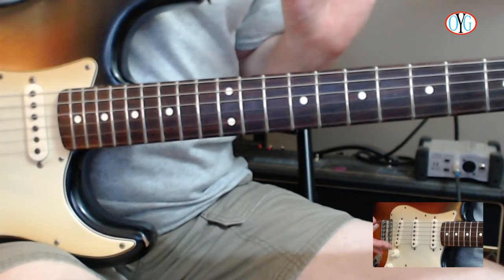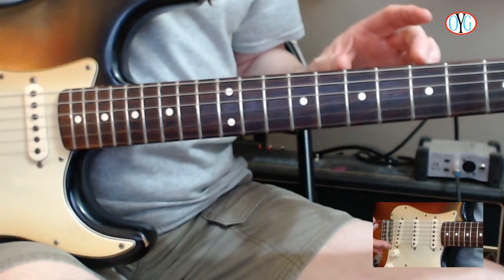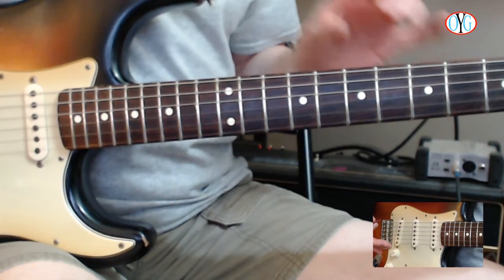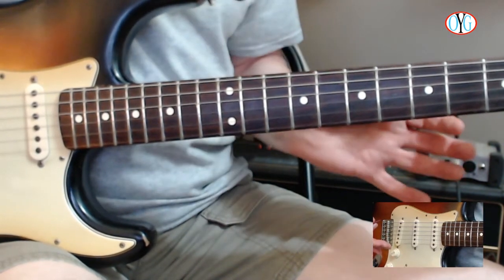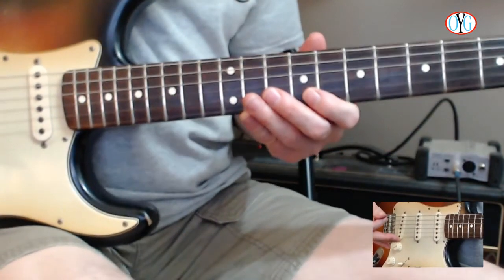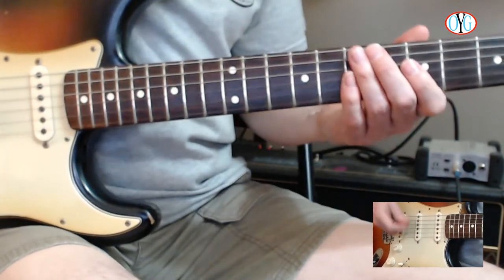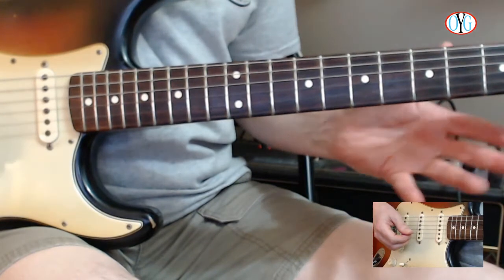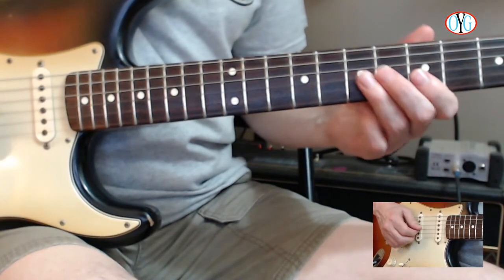What I'm going to do is play one pass of the progression in each of the 5 positions up the fretboard, just to give you an idea of what you're going for. All right, here we go. Remember, you can start on any note you want. 2, 3, 4.